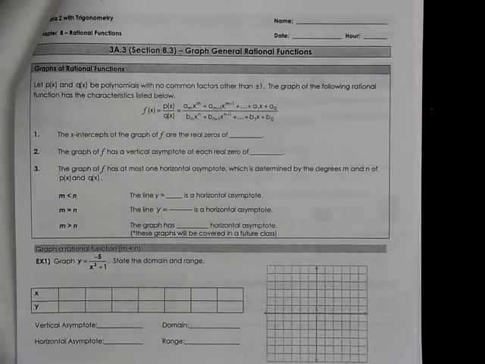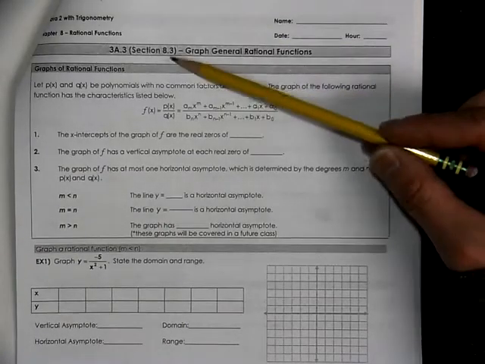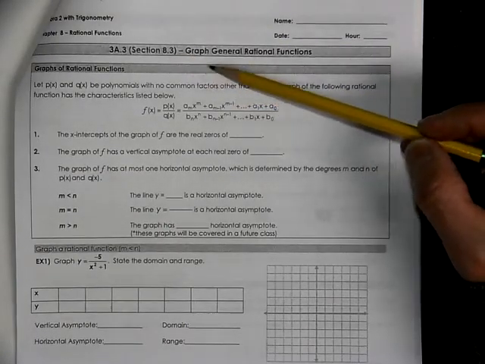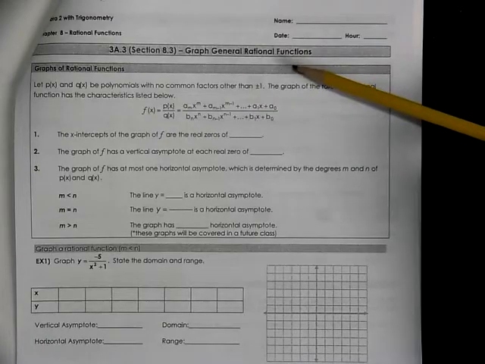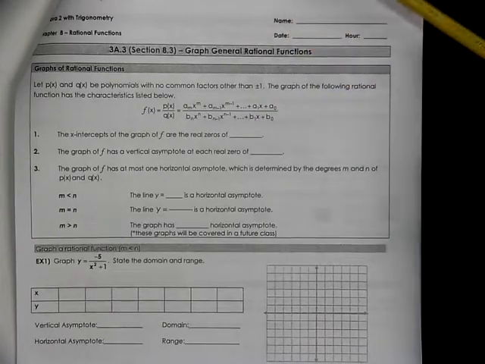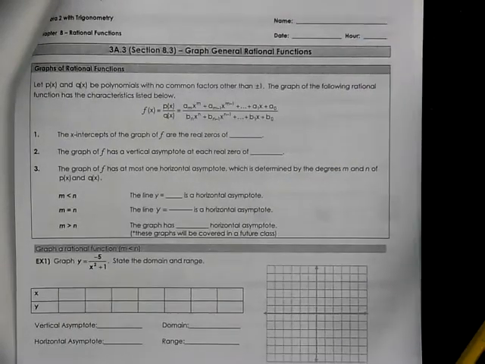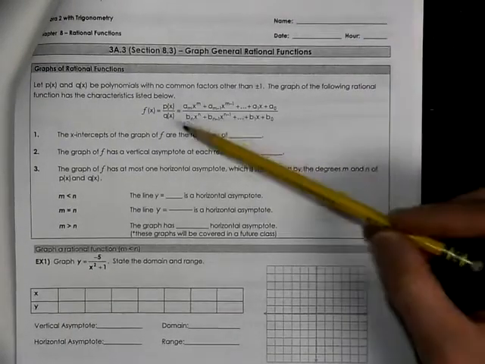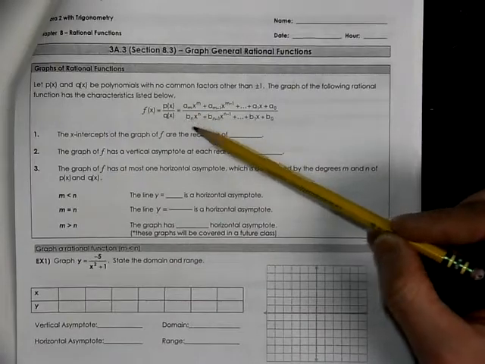This is Algebra 2 and Trig, working on 3A.3. This is essentially section 8.3. We're going to be graphing more rational functions. We're going to be using graphing calculators to help us graph these versions of rational equations. We're looking at a crazy looking rational equation.